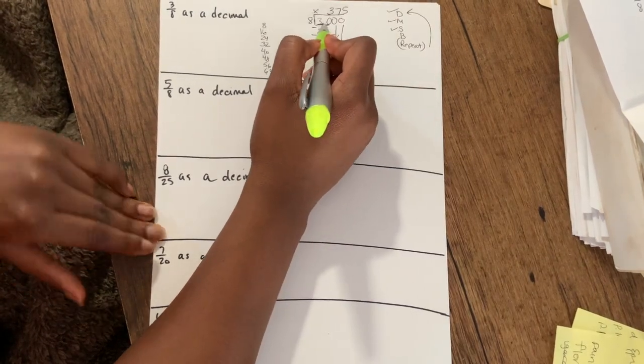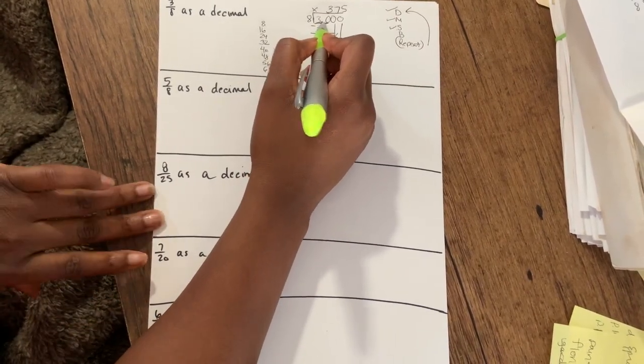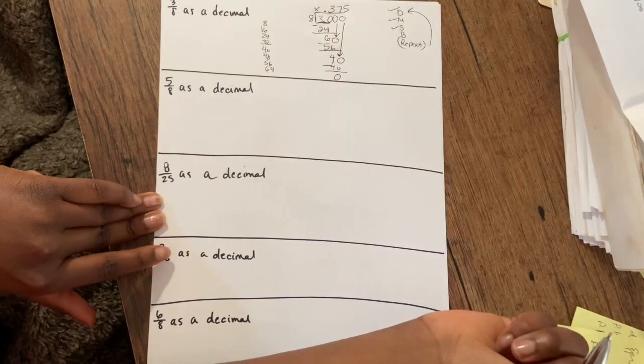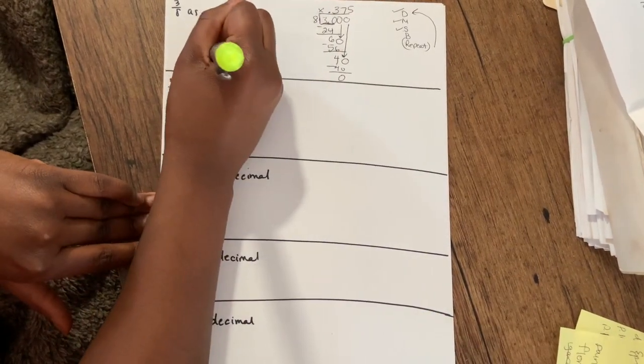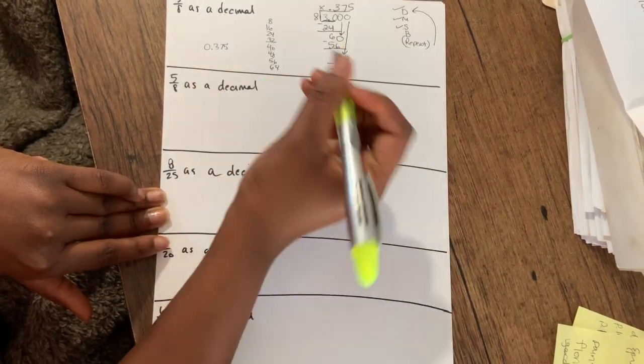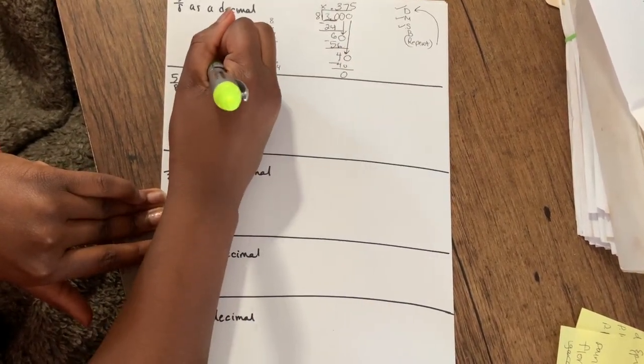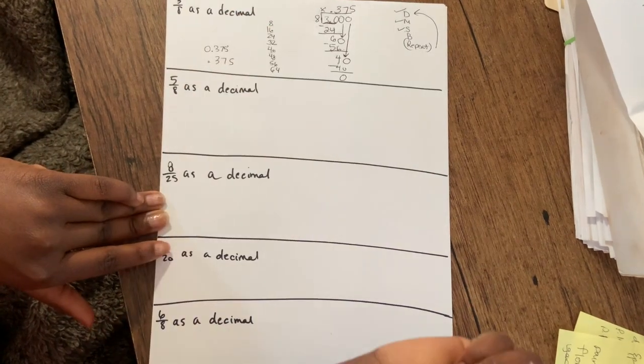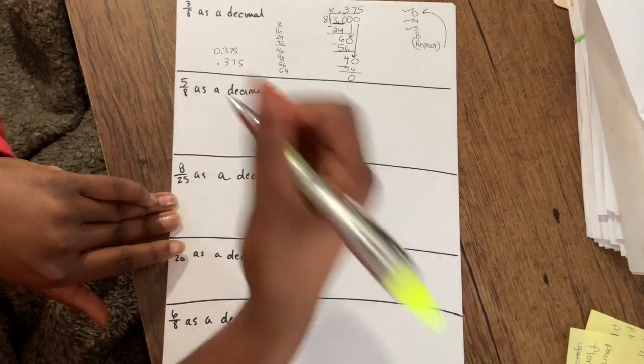I didn't touch the decimal at the beginning because I want you all to ignore it and just bring it up at the end. So look through the multiple choice answers and find one that says 0.375. We're just doing division. Moving on to number 2.